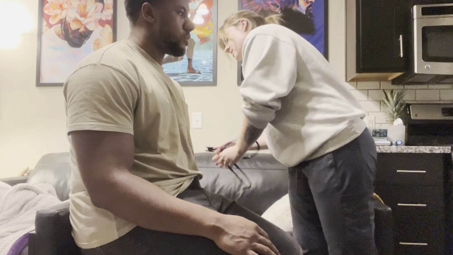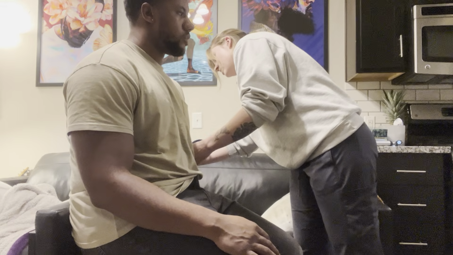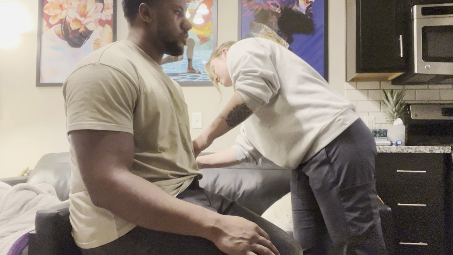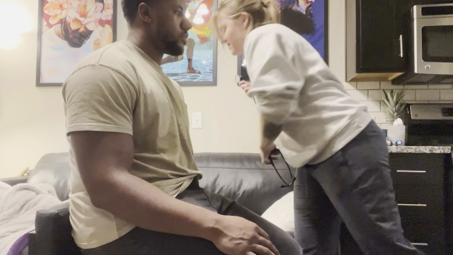And triceps next. Keep your arm relaxed. And relax this arm on this side.